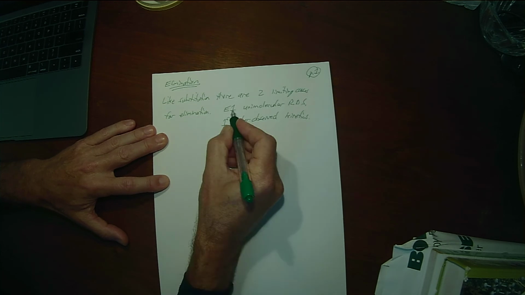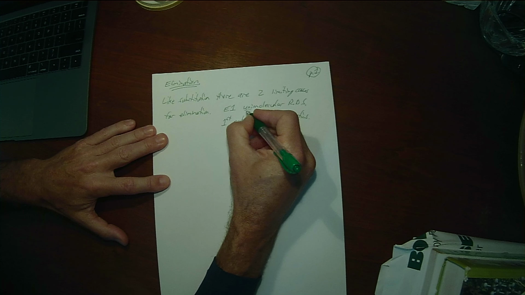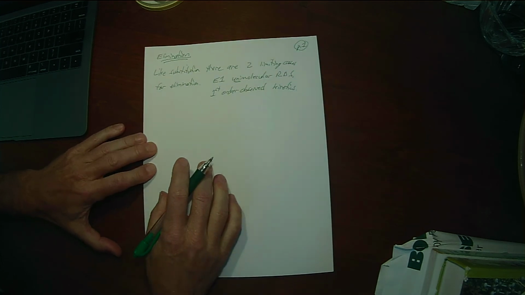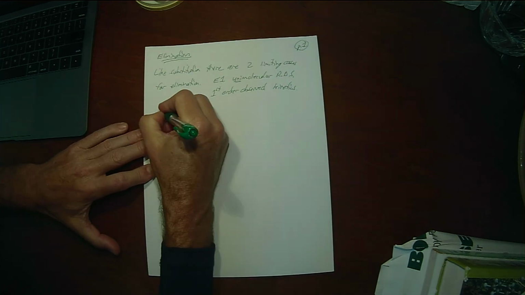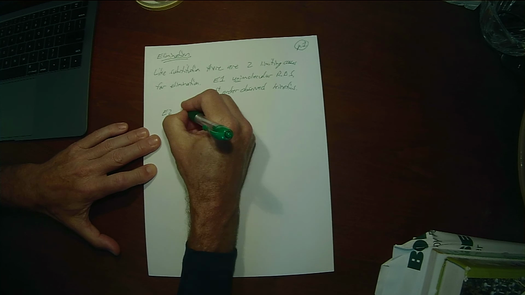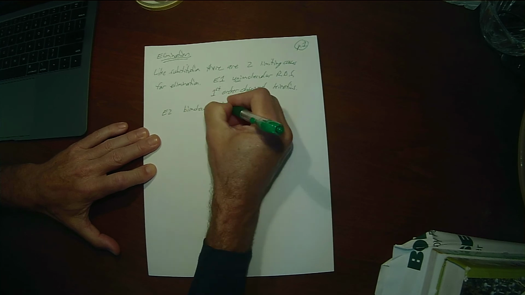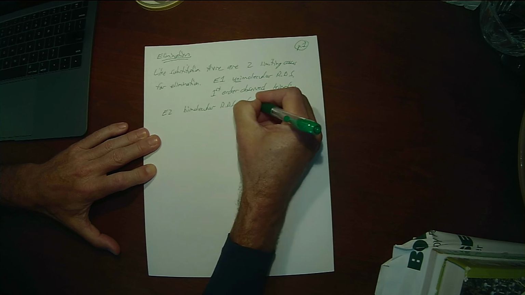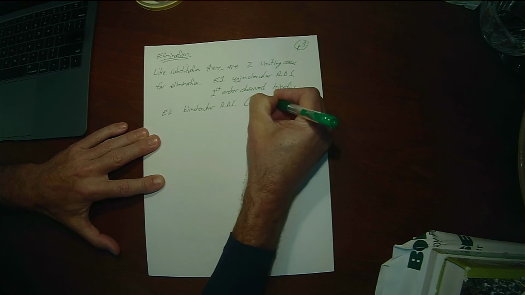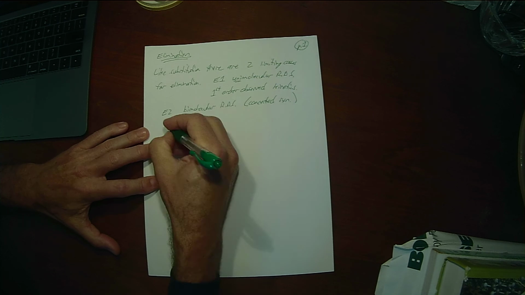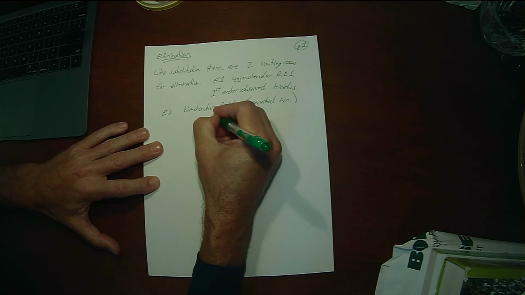That 1 stands for the molecularity of the rate determining step and for the observed reaction order. And then we also have E2, which is a bimolecular rate determining step. It is in fact a concerted reaction, which means everything's happening at once, bond breaking and bond forming at the same time, and it has second order observed kinetics.